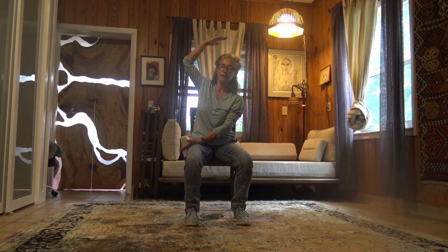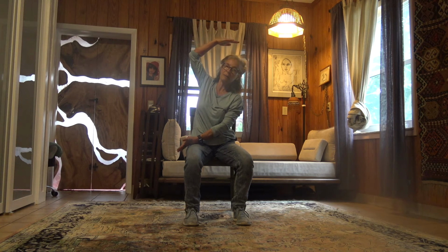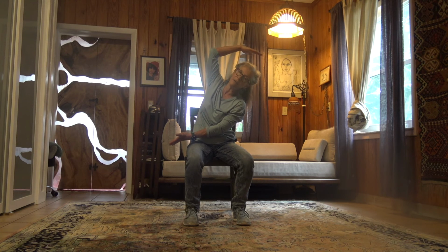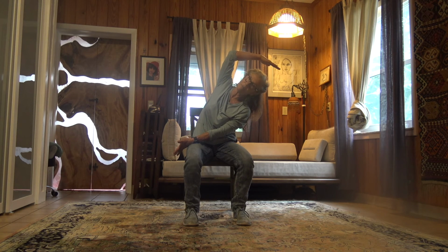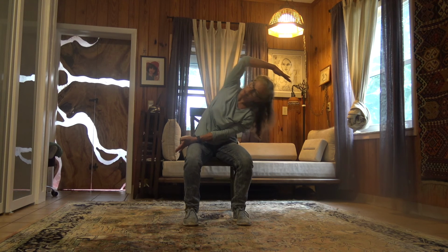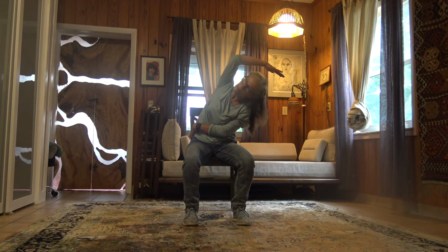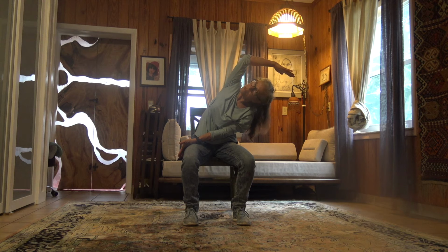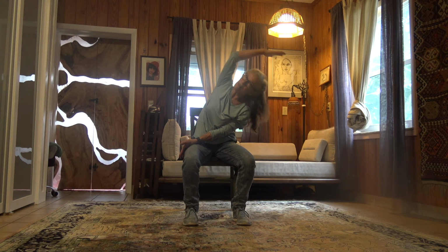Take the left palm up and bring it over the right thigh. Take your right palm up over the head. Inhale and exhale as you stretch both arms in opposite directions. Press the right foot down to the floor to anchor the right hip to the chair. Anchor it down so you're really opening between the top of the hip, the ilium, and the ribs. Inhale back up.